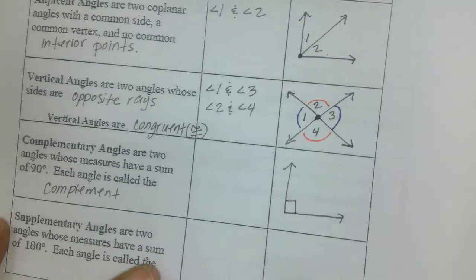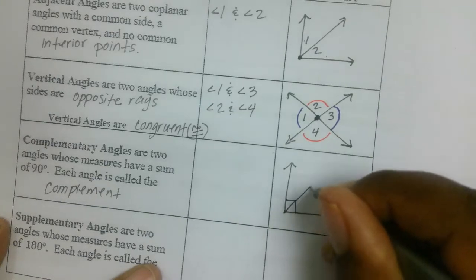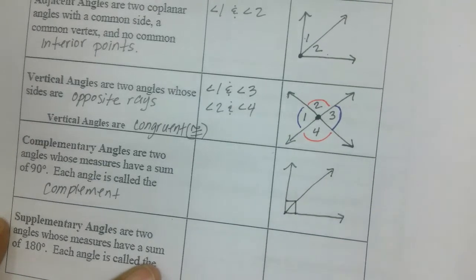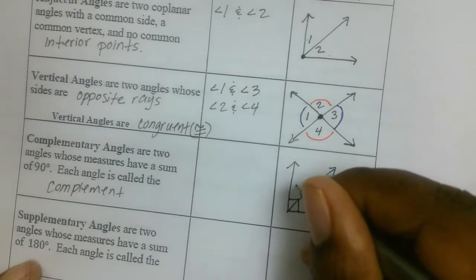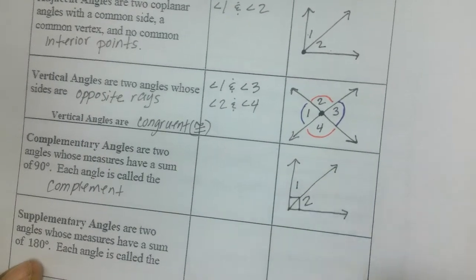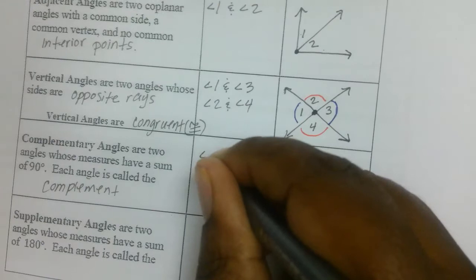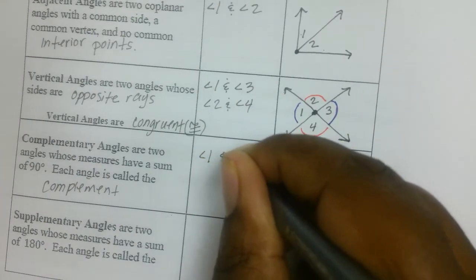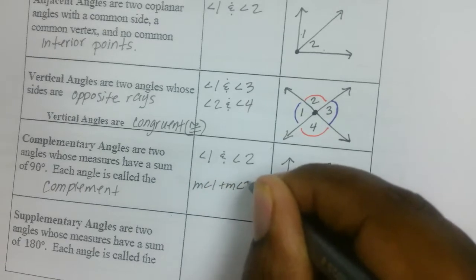I know it's a right angle because it's marked; if they don't mark it, I can't assume it is. You might have a ray that divides it, and this is angle 1 and this is angle 2. Angle 1 and angle 2 are complementary because together they add up to 90 degrees. So the measure of angle 1 plus the measure of angle 2 equals 90.